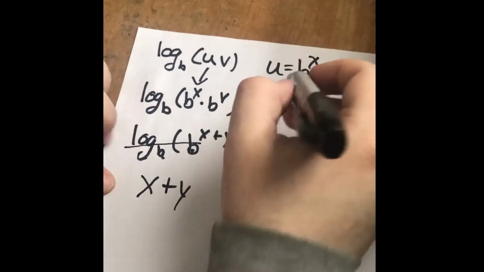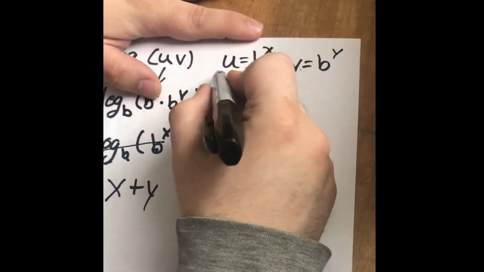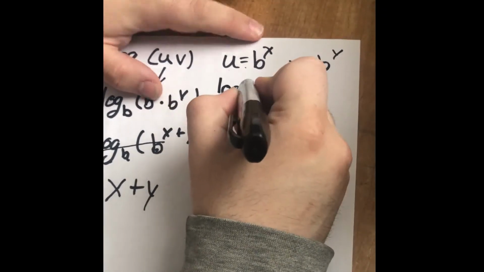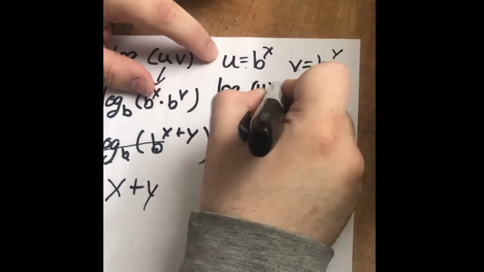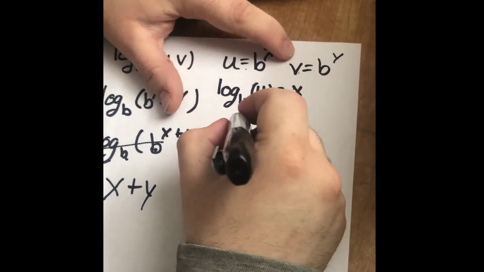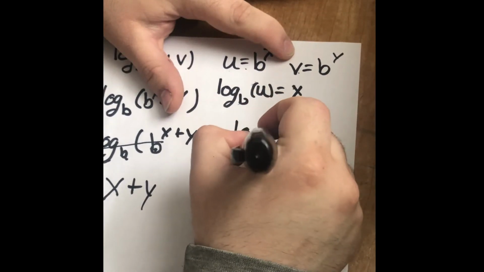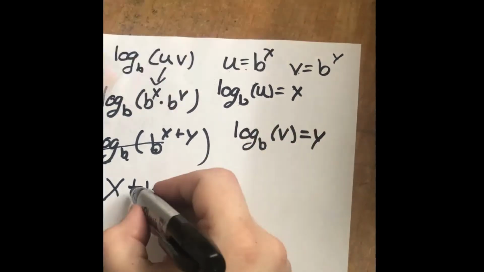What is x and y? Well, we have to go back up here. So if u is equal to b to the x, we can say log base b of u is equal to x. And if v is equal to b to the y, we can say log base b of v is equal to y. So what's x?